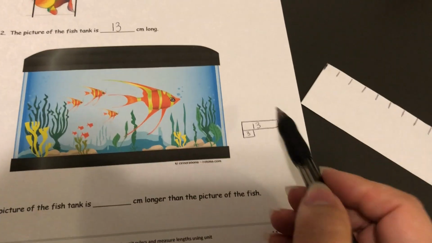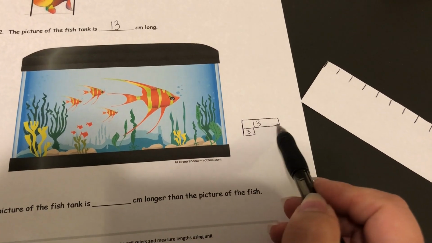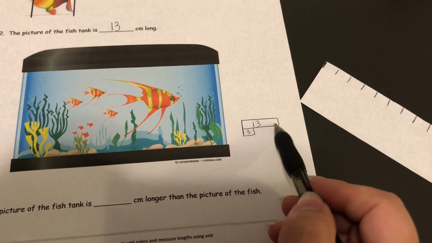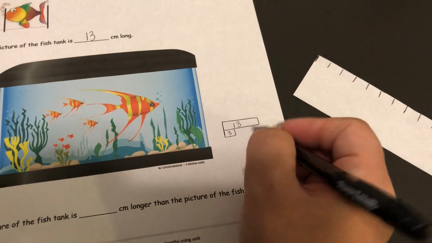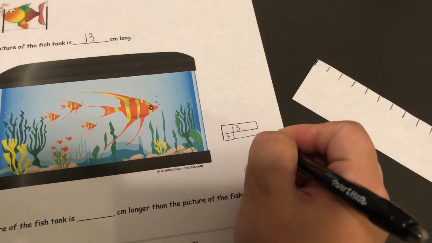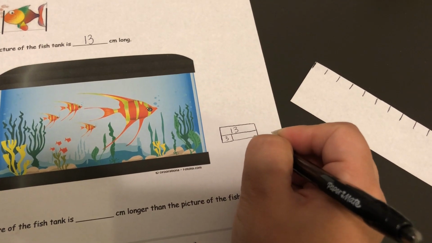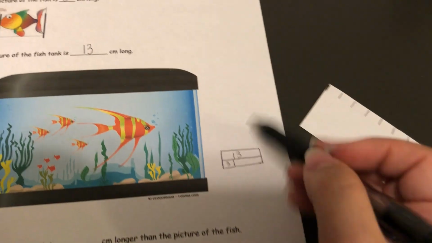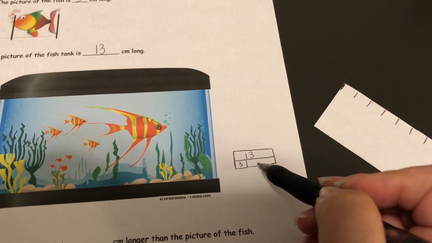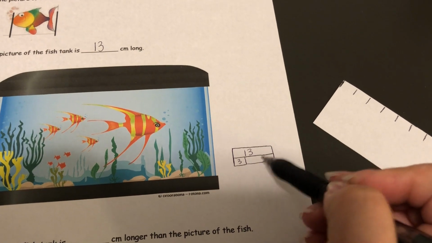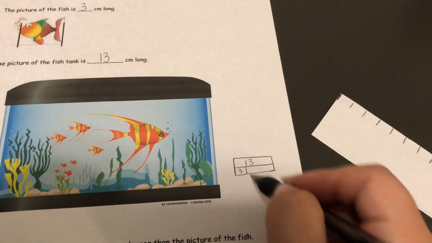And we're trying to figure out how much longer is the tank than just the fish. So I want to figure out this section right here. All right, well, 13 is our whole and 3 would be a part. To find the other part, we need to subtract.